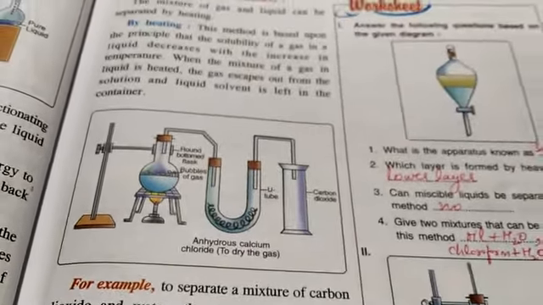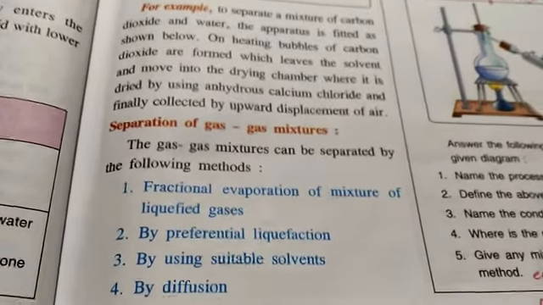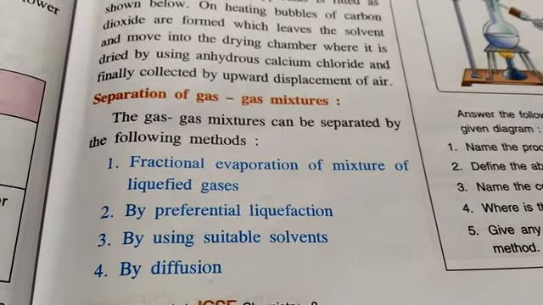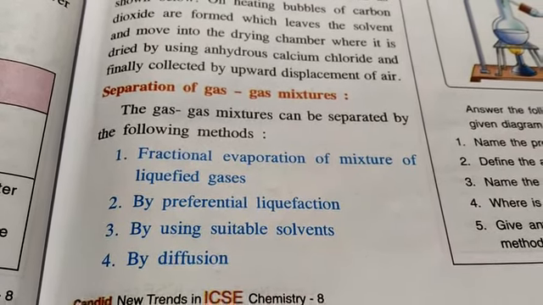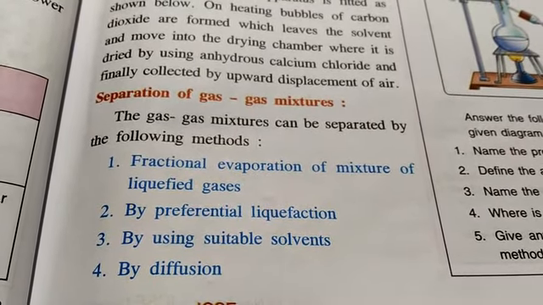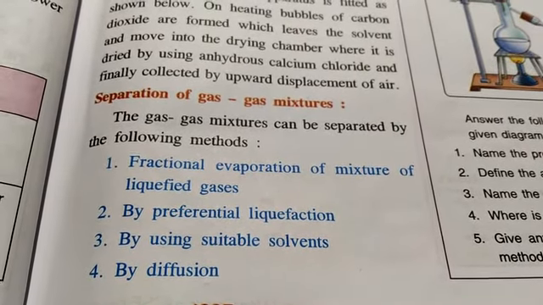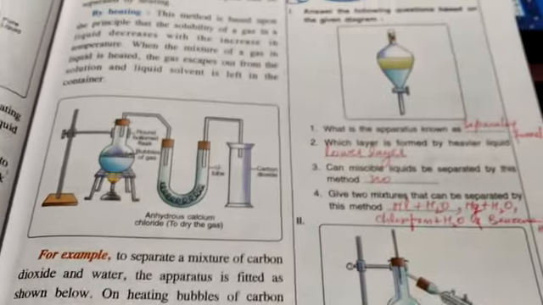So I hope, class, it is understood to you. And then the last topic was separation of gas mixtures. Here they have only given the names of the methods which we can use to separate gas mixtures. The detailed study of all these methods you will be studying later in higher classes. So you only need to learn the methods which are used to separate gas mixtures.